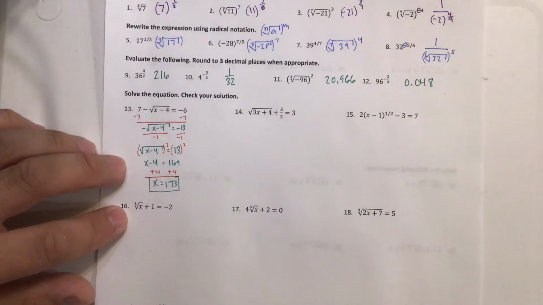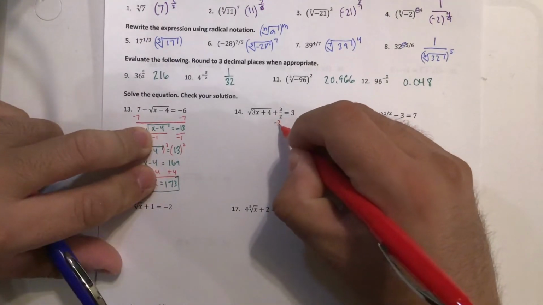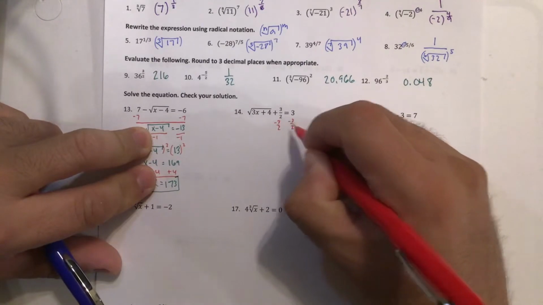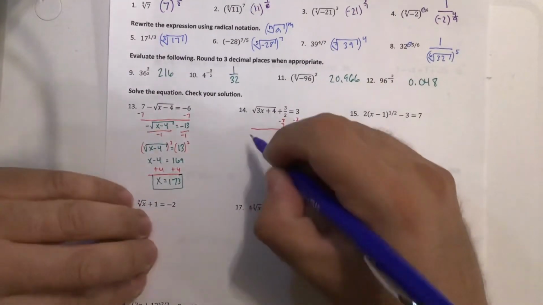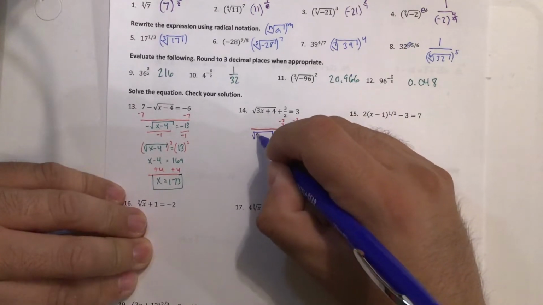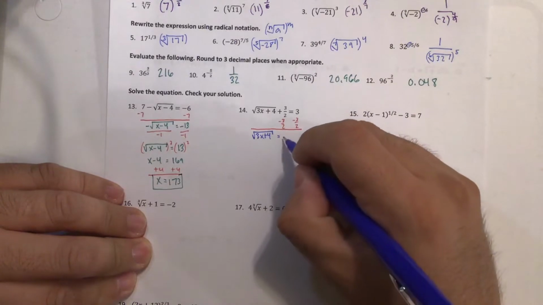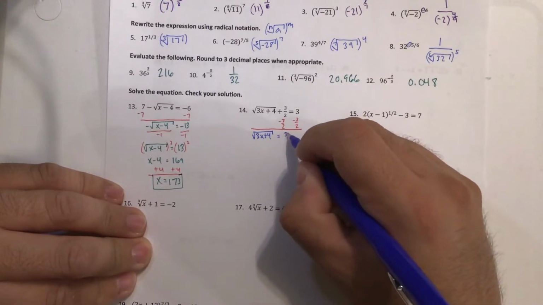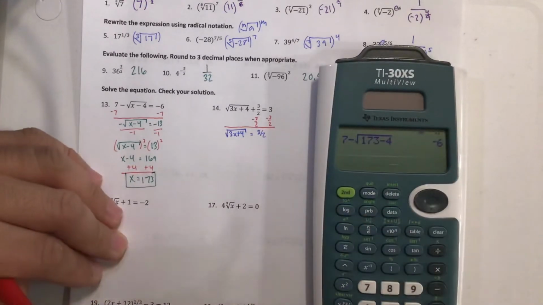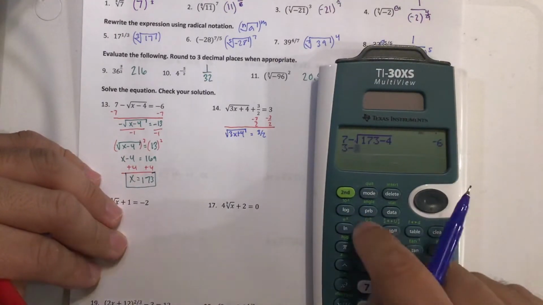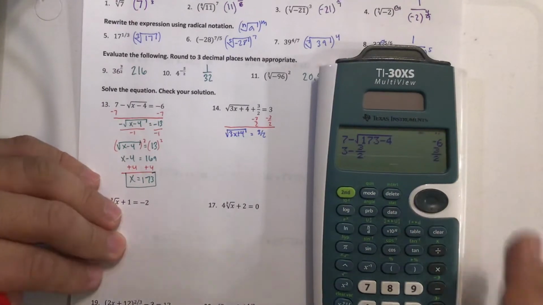All right, on to 14. So for 14, the first thing we're going to do is we're going to subtract 3 halves. And if you wanted to convert it to a decimal, you could. That's really up to you. So we have the square root of 3x plus 4. 3 minus 3 halves should be positive 3 halves. And I'm just going to verify that in the calculator. So we have 3 minus 3 halves, and we get 3 halves.